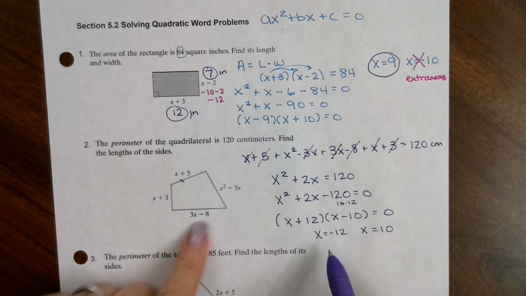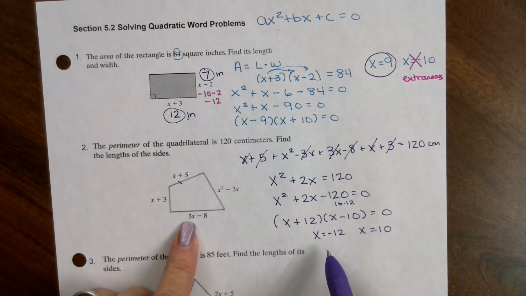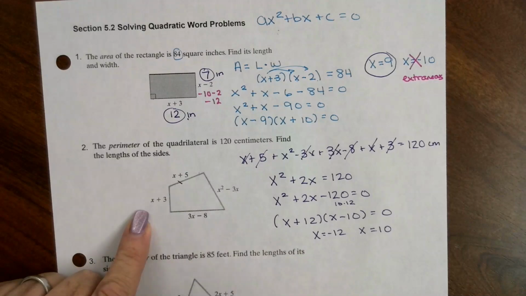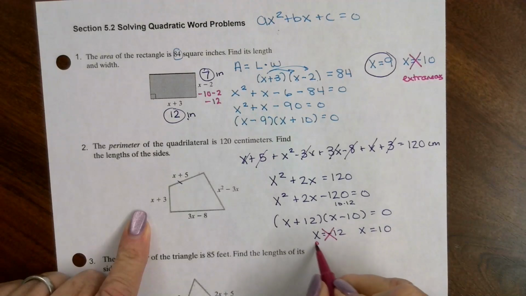So now if we go back over here and we look at this value of negative 12, I can plug it into any of these, but if I plug it in here, I have negative 12 plus 3. So that would give this dimension a negative length. So we know that this is going to be extraneous.